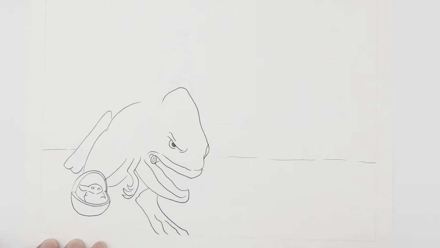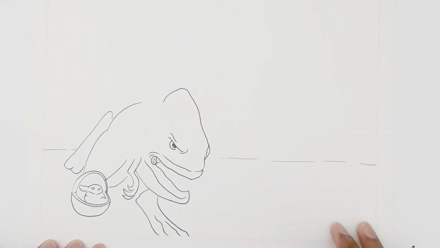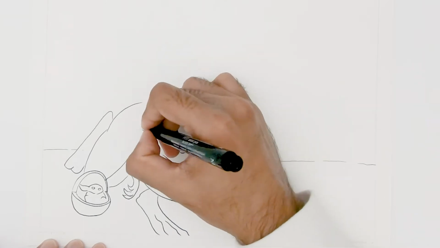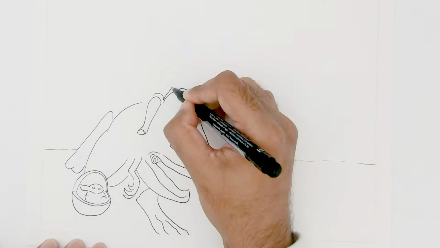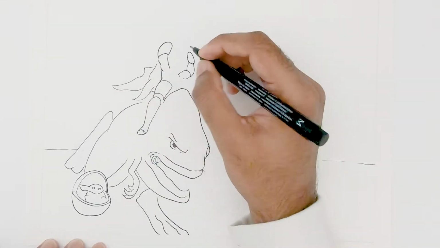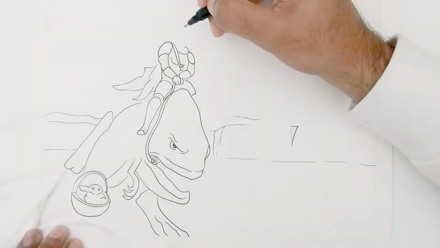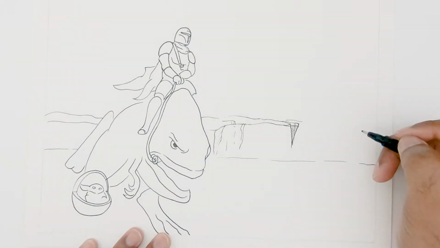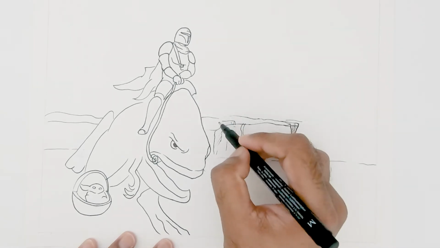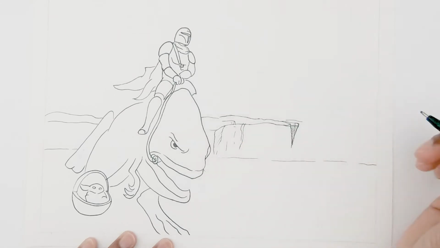So this is basically just the outline of the blurrg. I don't know if you can see, but he's trying to make a run for it. And on top is going to be our hero of the scene. And now, just to show this is a scene from The Mandalorian, I'm going to draw his ship.